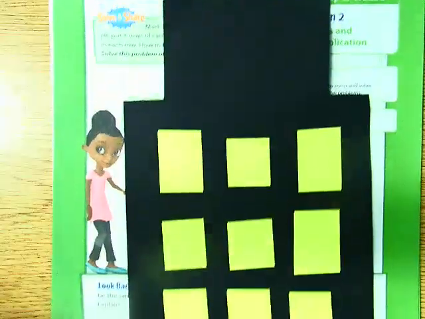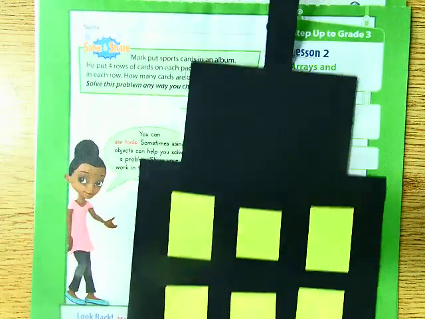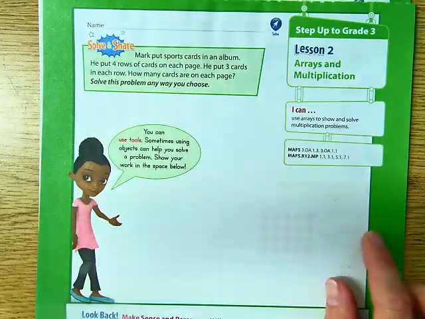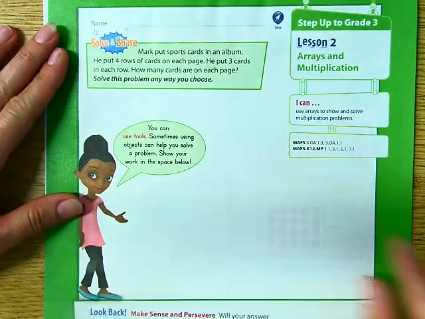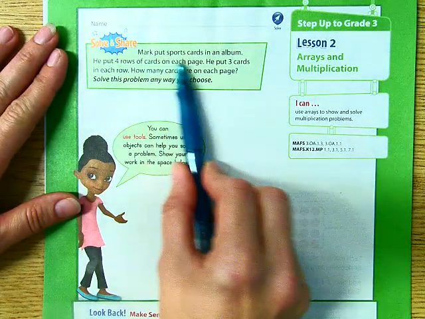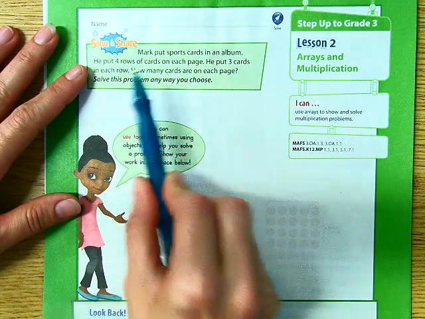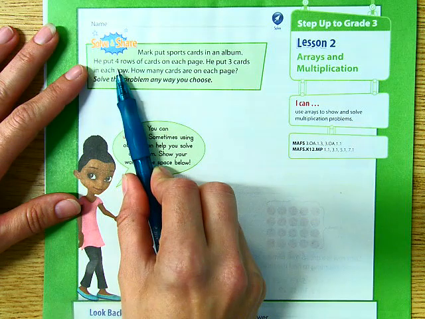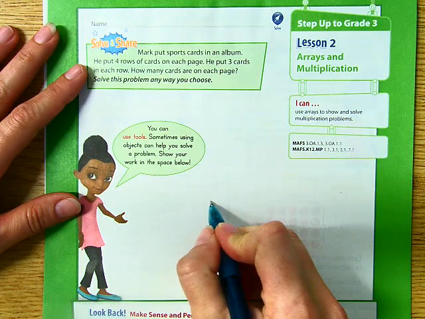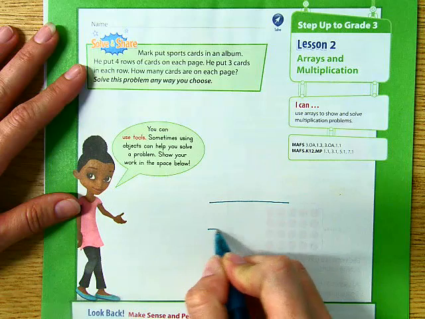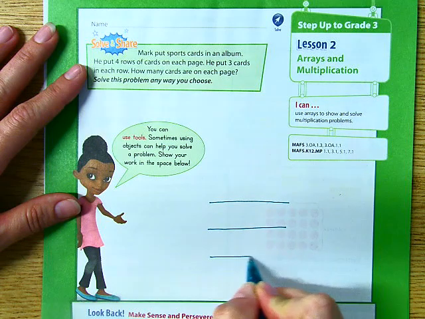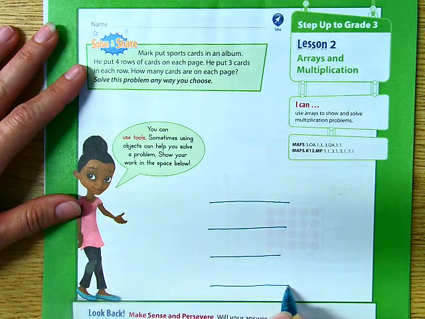And when we did it, we made buildings. I don't know if you remember when we made our array city. So let's take a look at how we can use arrays to solve problems. Mark puts sports cards in an album. He puts 4 rows of cards on each page. So remember, rows go sideways. So there's 1, 2, 3, 4 on each page.